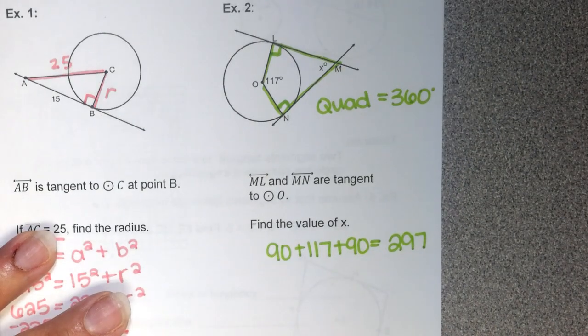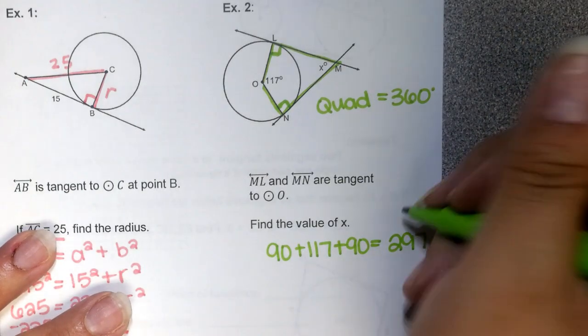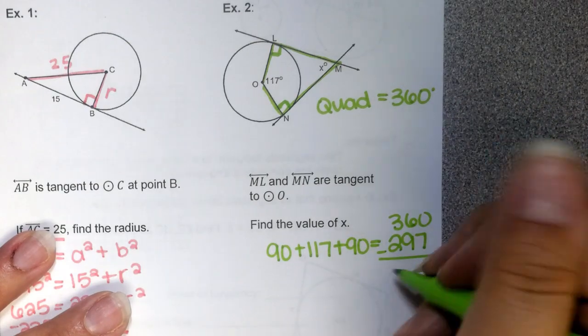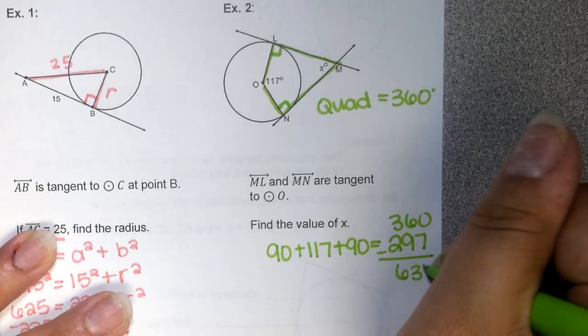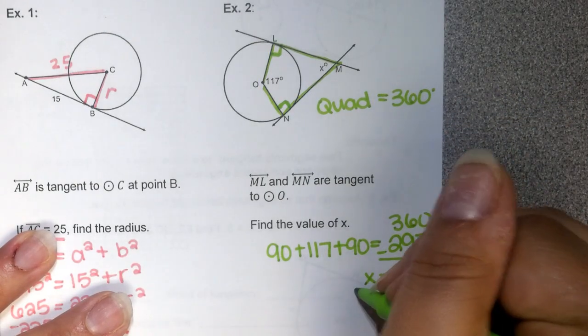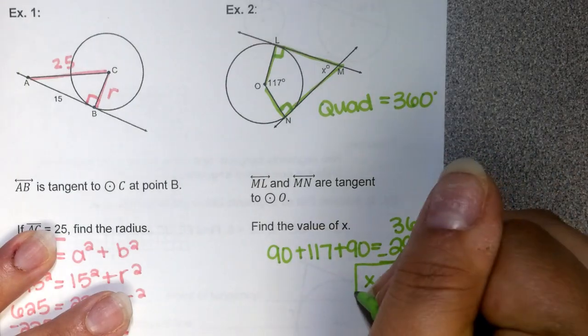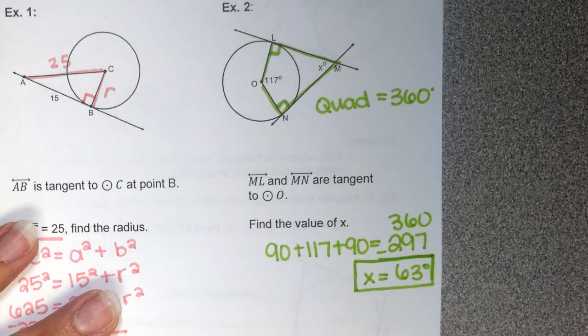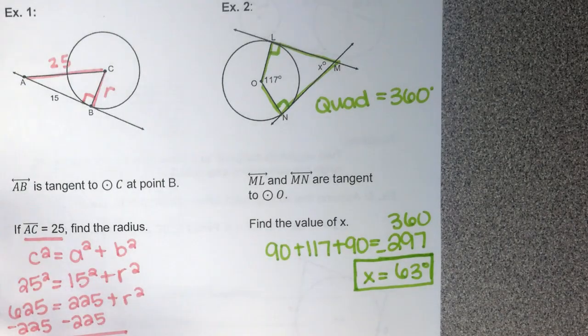What do I do with that? Subtract it from 360. And you get 63. X is 63 degrees. Add them together and subtract from 360 because it's a quadrilateral. All of them together equal 360 degrees.